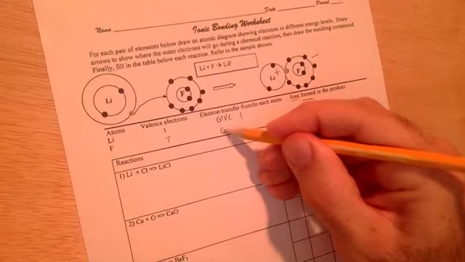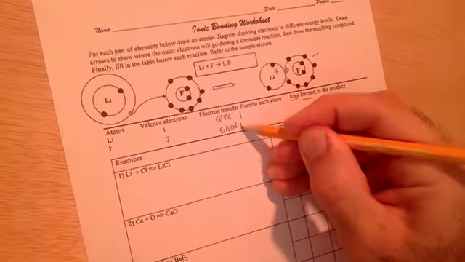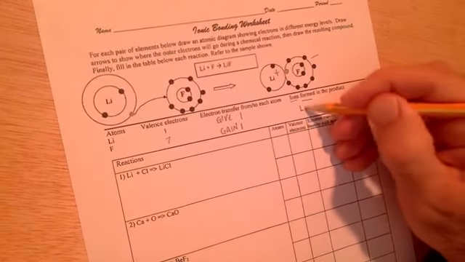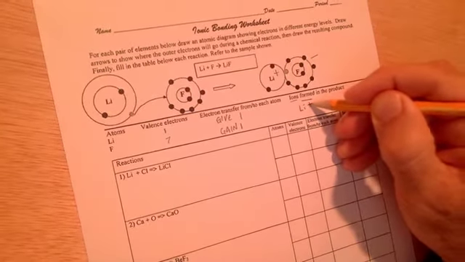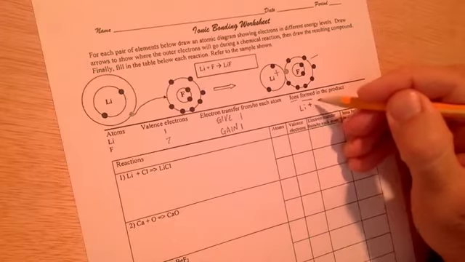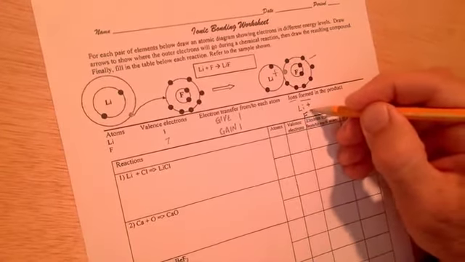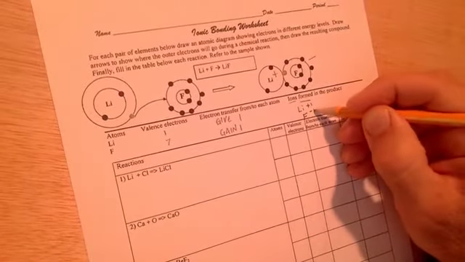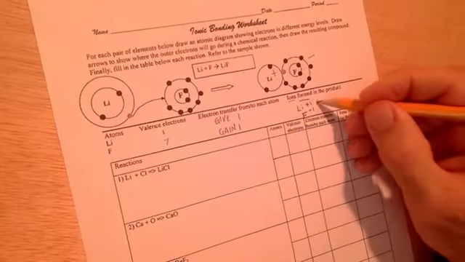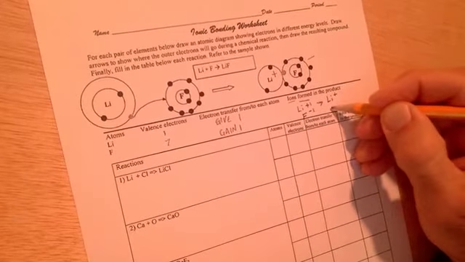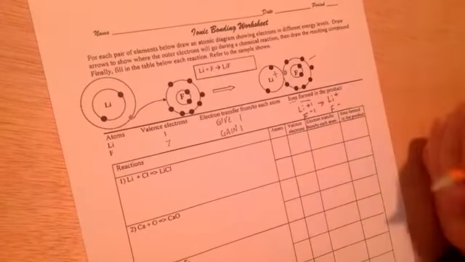Fluorine is going to gain 1. All right, and what are the ions formed? Well, lithium loses 1 electron, so it becomes Li plus. Fluorine gains an electron, so it becomes F minus. Now, you could say plus 1 and minus 1. That's still correct, but you don't need to put a 1 if it's just 1. It could just be Li plus and F minus.